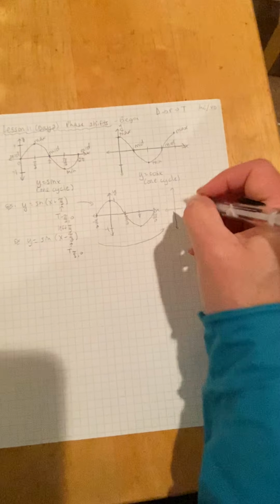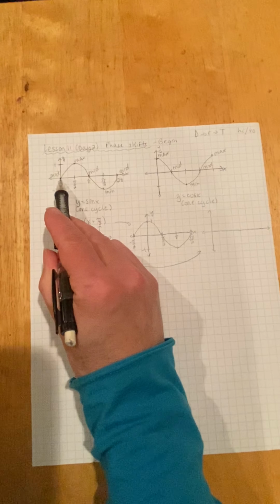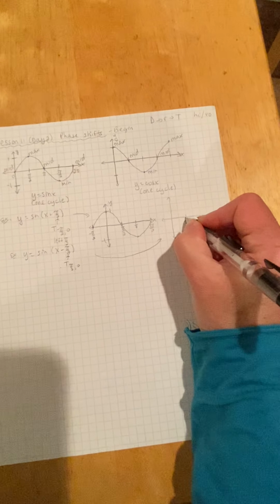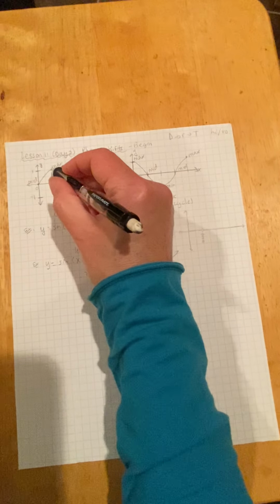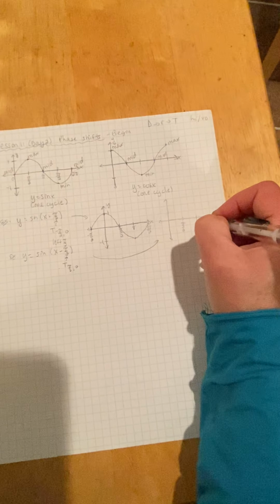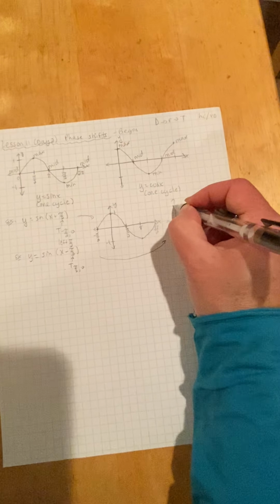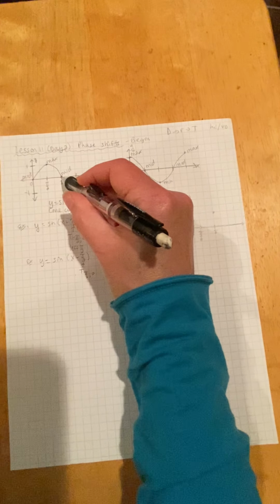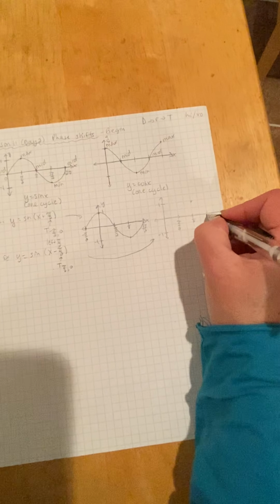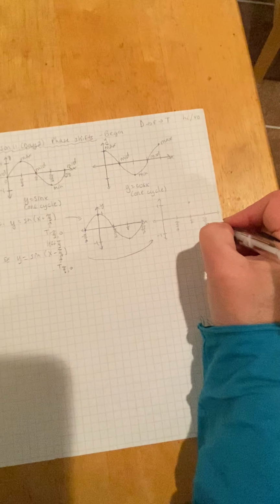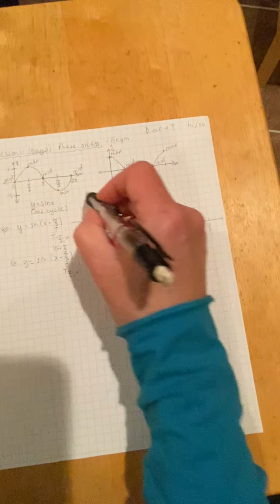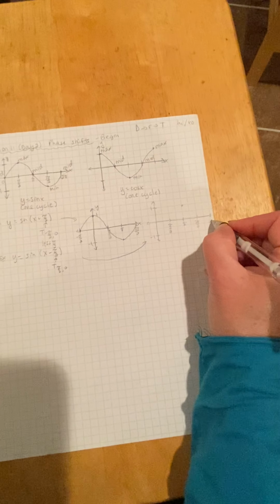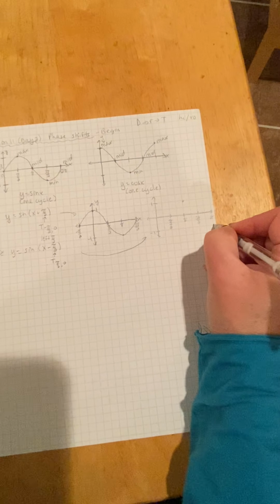Basically that just means that this point right here is now going to slide over to there at pi over 2, comma 0. Then the max is going to slide over to here at pi, comma 1. Then this midline point right here is going to slide over to 3 pi over 2. Oh, I don't think I gave myself enough room. And then this minimum is going to slide over here to 2 pi, comma, negative 1.